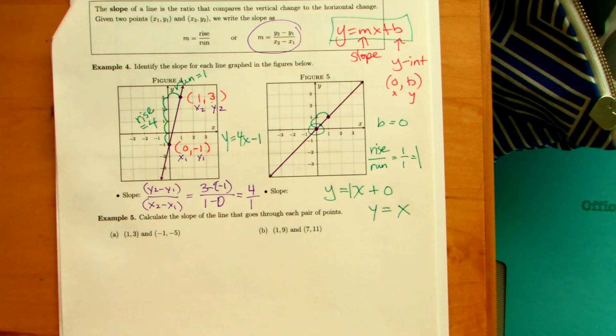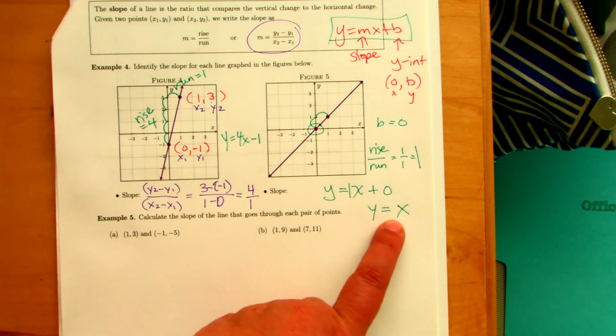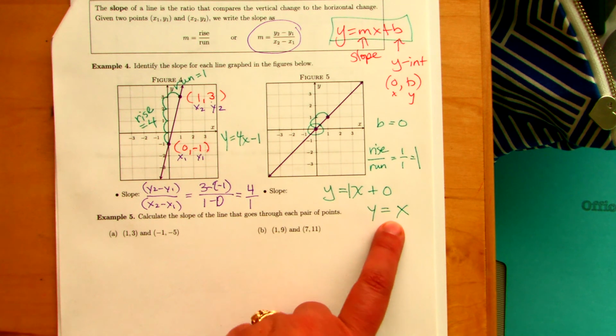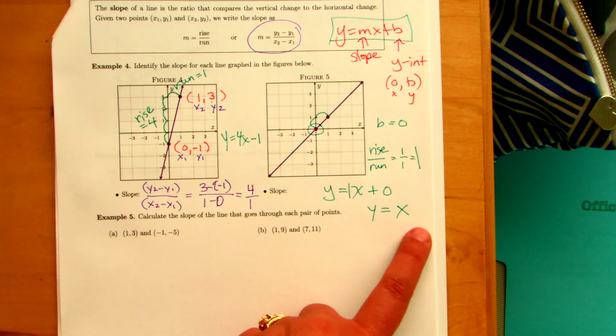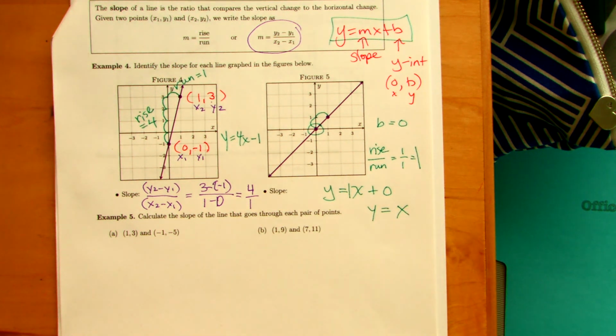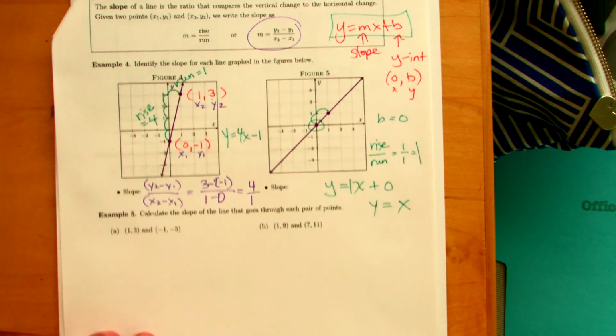Because a lot of times people will look at an equation like this, even though that's one of the most simple equations you could look at, y equals x, and a lot of times that is the most confusing one for people. And they'll say there is no y-intercept because they don't see the 0 there. You just have to imagine it's there, the plus 0.